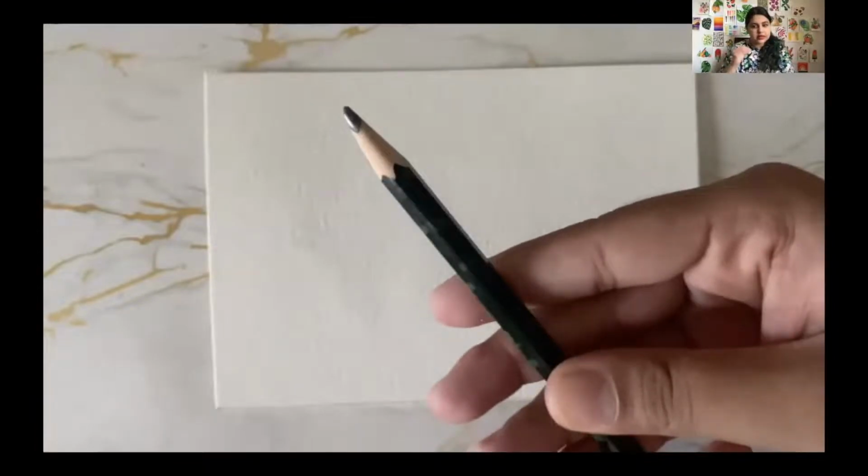The next thing that you will need for today's class is a pencil. The pencil is basically for drawing. So that's why you need a simple pencil.